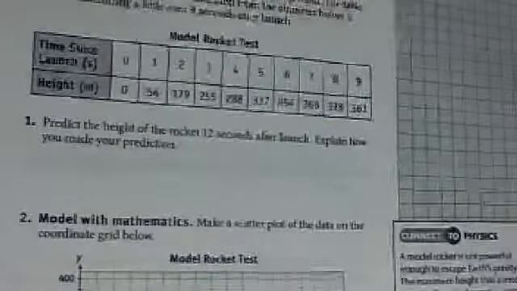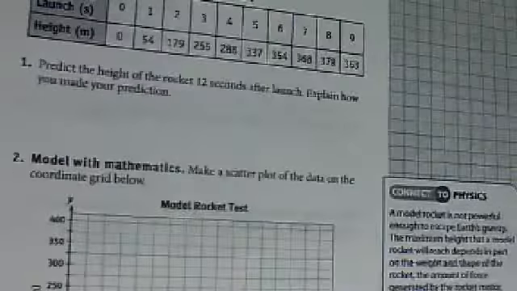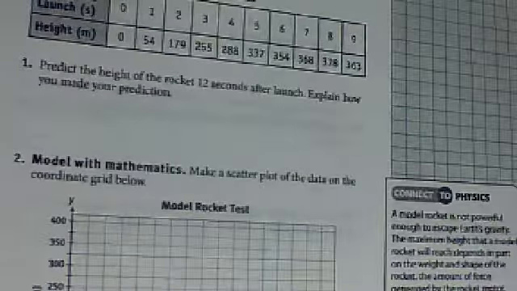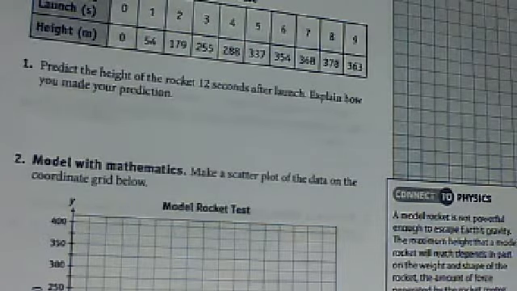No, I don't have the answer for that. I want you to make your prediction on your paper. How high do you think the rocket will be 12 seconds after the launch? And let's go ahead and plot the points.